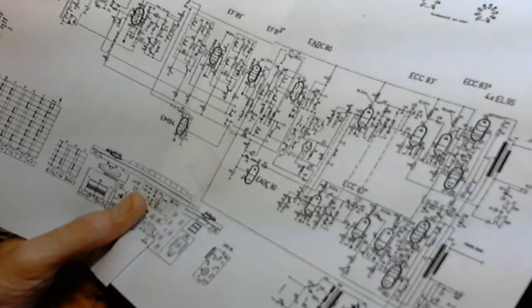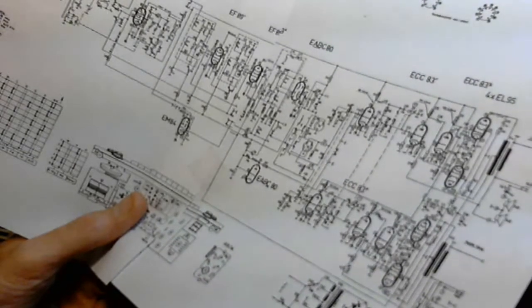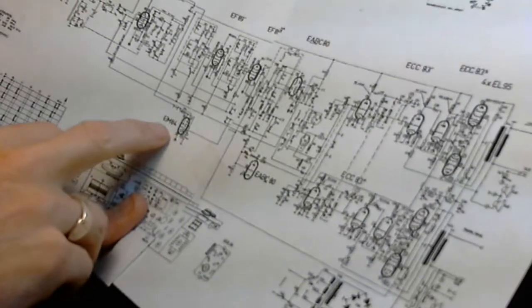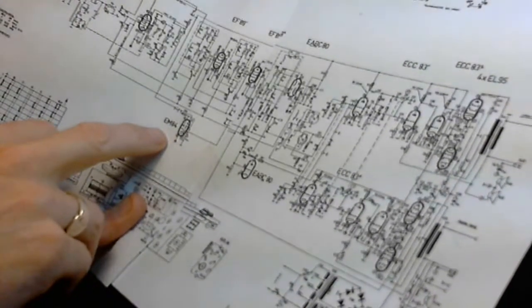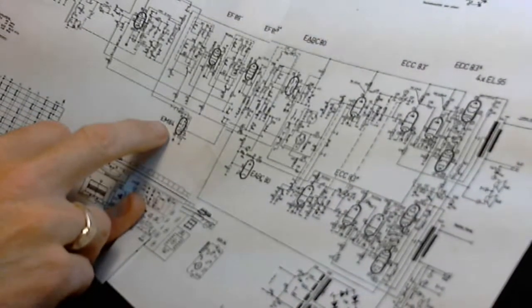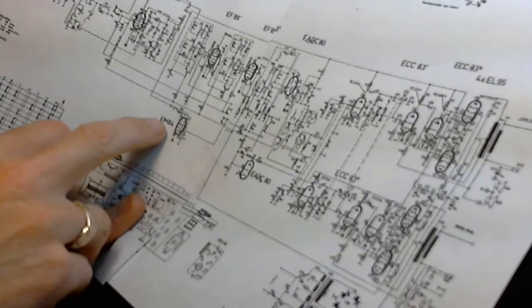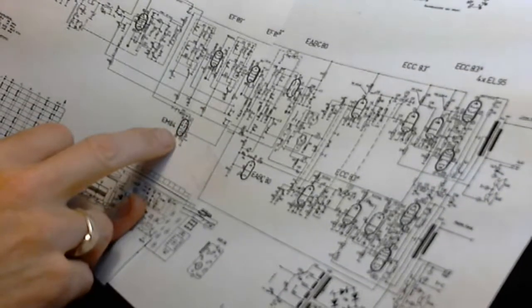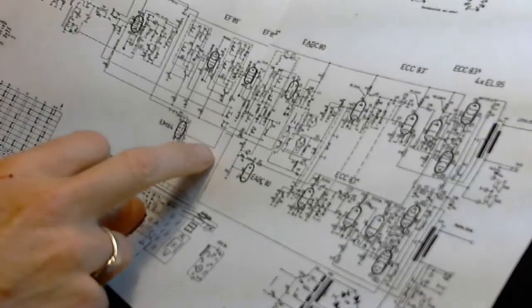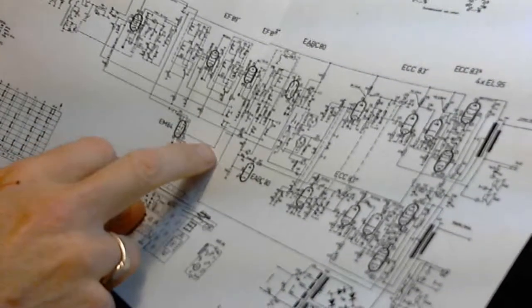So, well, what's this guy doing back here? EM84, is that the, I think this is the magic eye tube here. And that'll show us where the AVC is coming from.